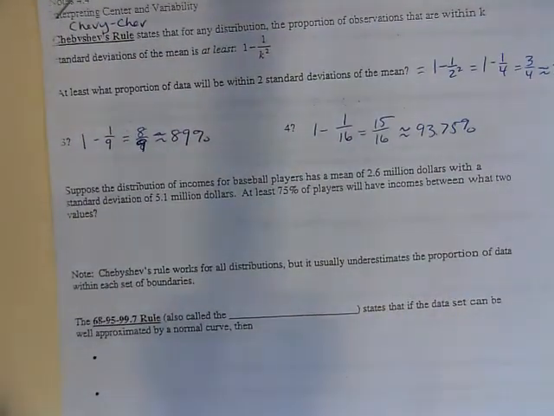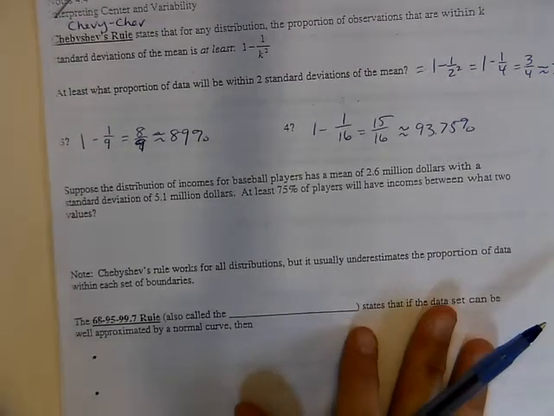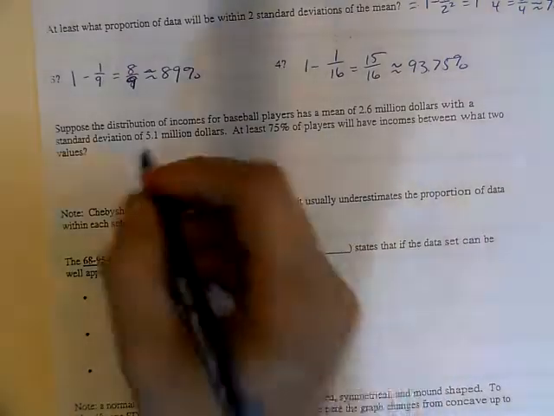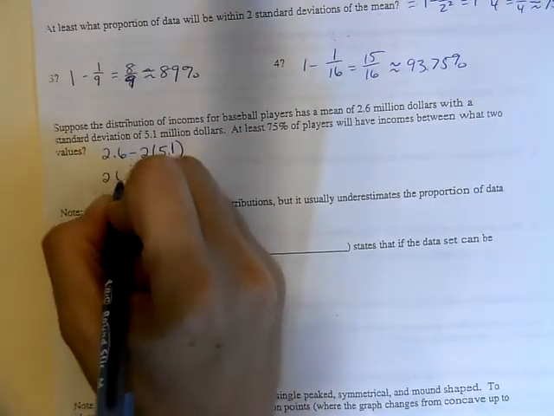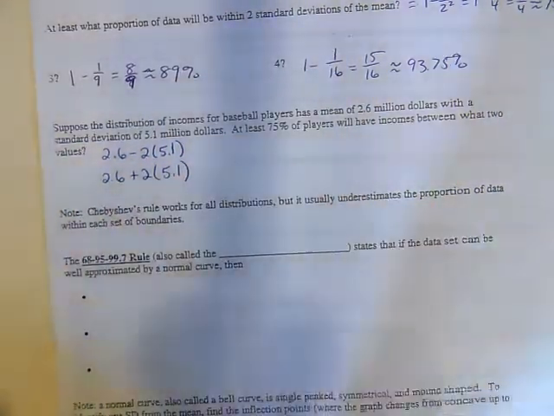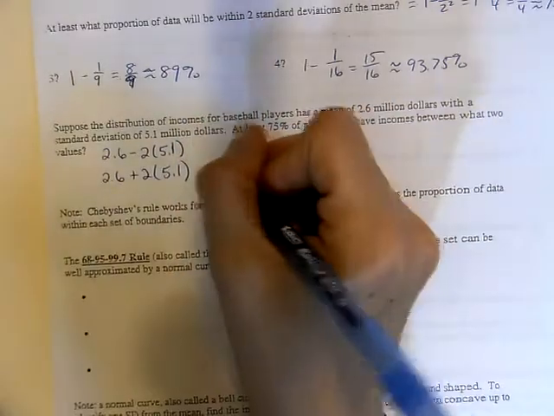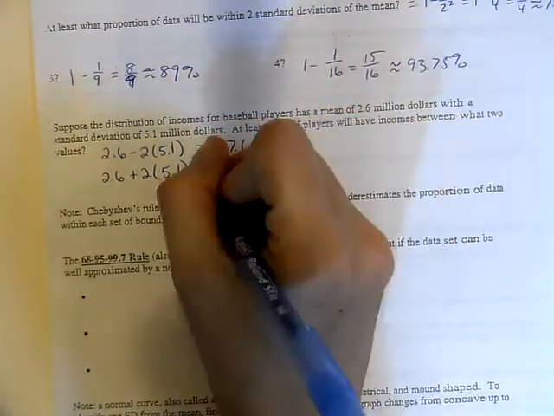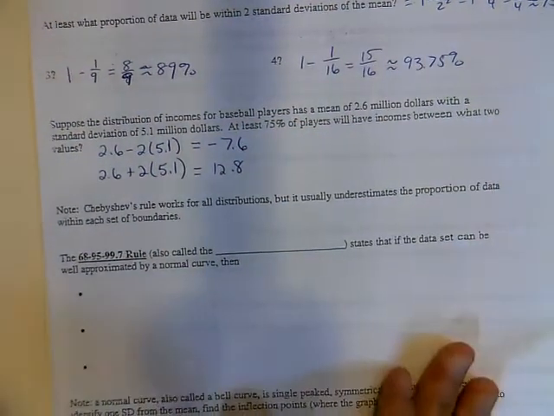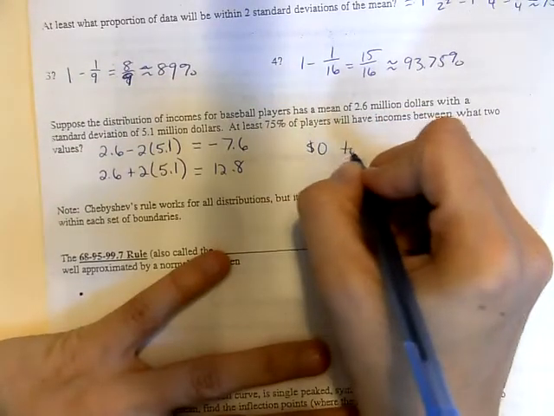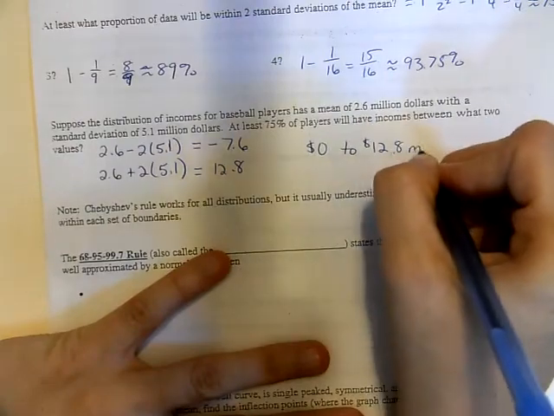So suppose the distribution of incomes for baseball players has a mean of 2.6 million and a standard deviation of $5.1 million. At least 75% of the players will have incomes between two values. So I want 2 standard deviations. I'm going to do 2.6 minus 2 standard deviations and 2.6 plus 2 standard deviations. With the minus, I end up with negative 7.6. Here I get 12.8. Now obviously you can't make a negative amount of money, so we're going to say it would be from 0 to 12.8 million.